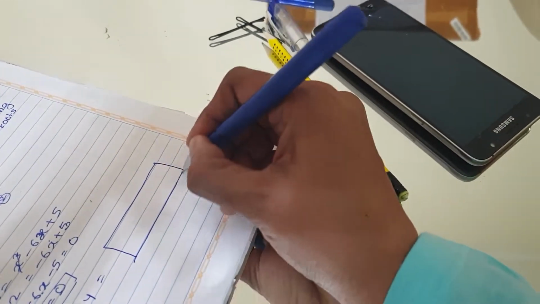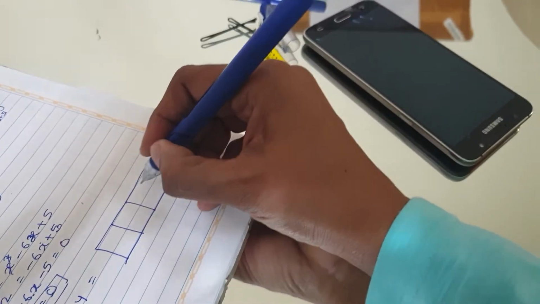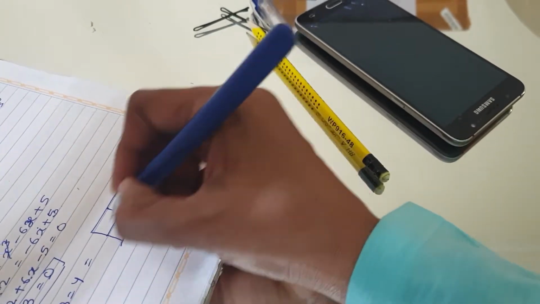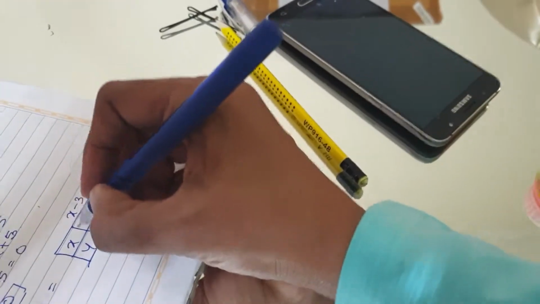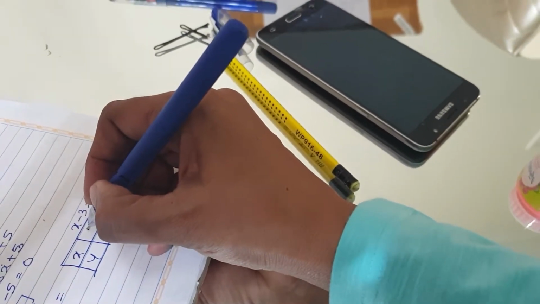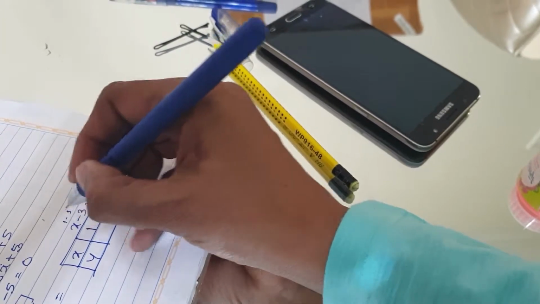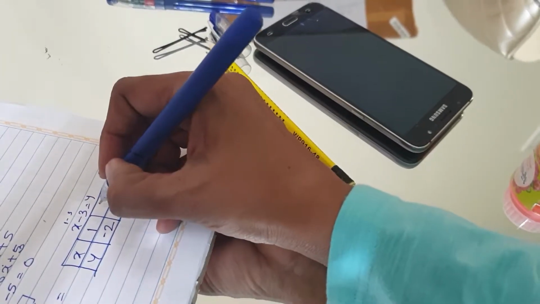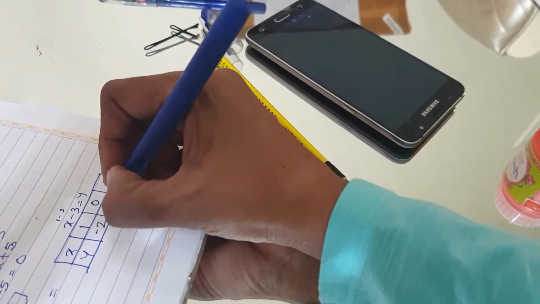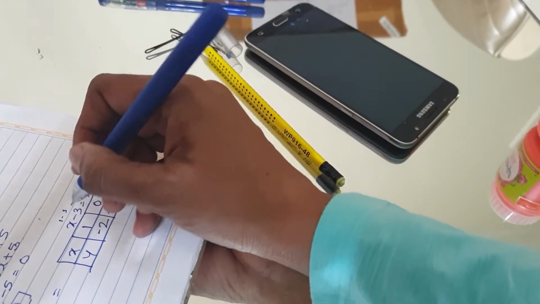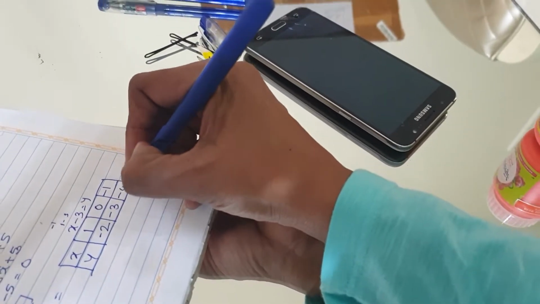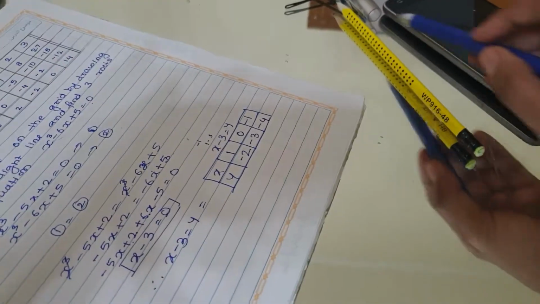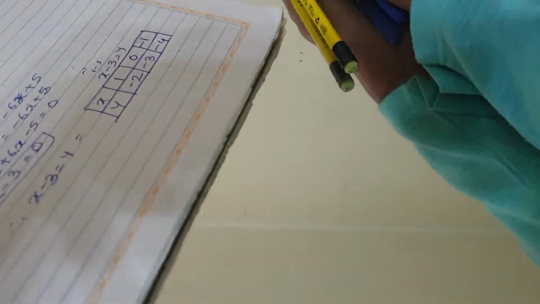Now we have to plot, we have to take some points for this equation. We have x and y here, and we have x minus 3 which is equal to y. So suppose if x is equal to 1, then this is 1 minus 3, so y is equal to minus 2. If x is equal to 0, then y is equal to minus 3. And if x is equal to minus 1, then y is equal to minus 1 minus 3, minus 4. Correct?